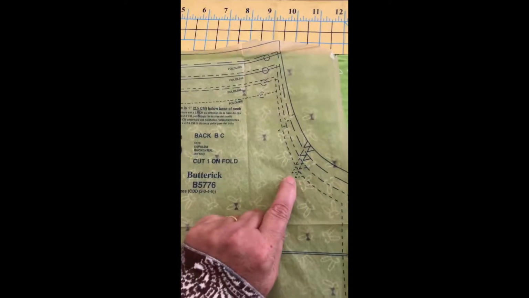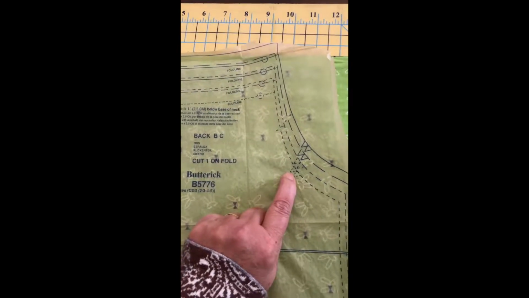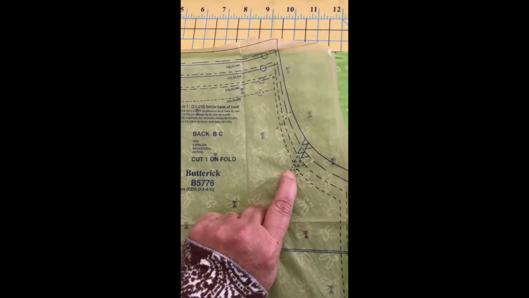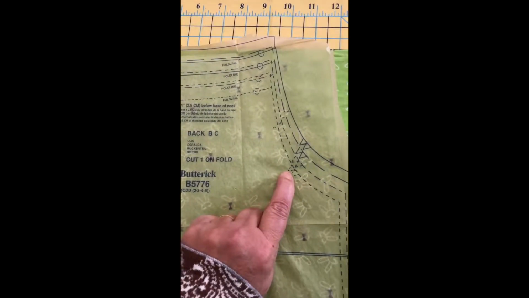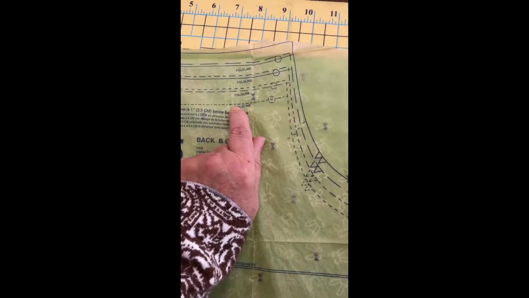And so the notch here will correspond with a notch on the sleeve. When you're sewing it together, that's important because this notch is going to match with that notch on the sleeve so that you know where to make them match. They're going to be little match points. This up here says fold line. You're going to be using that fold line. That's where you're going to fold it over to put the elastic in.